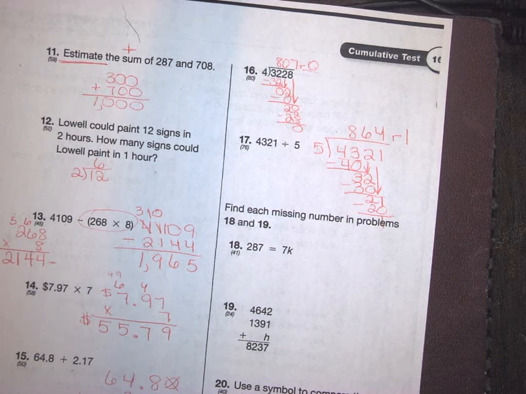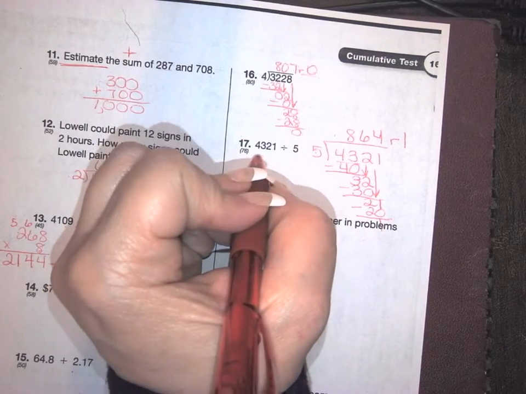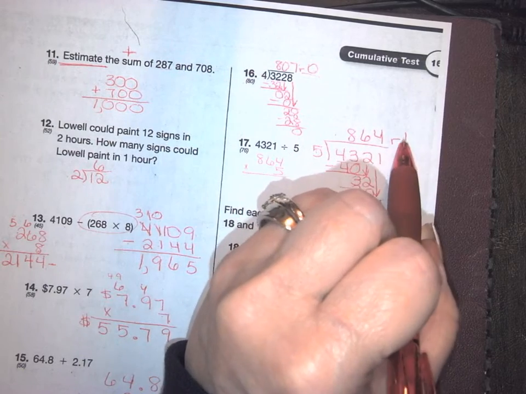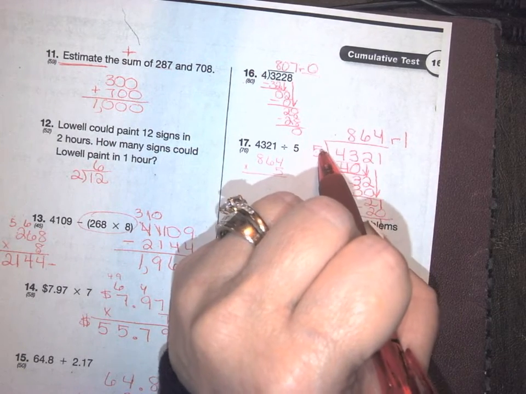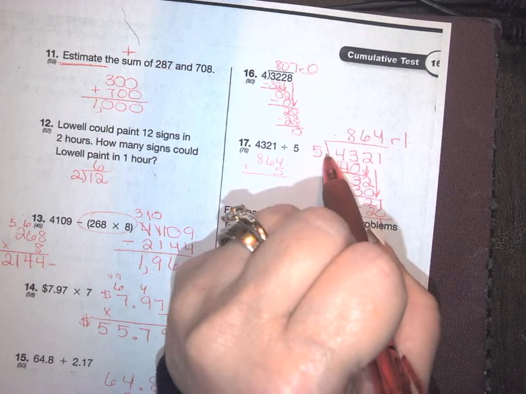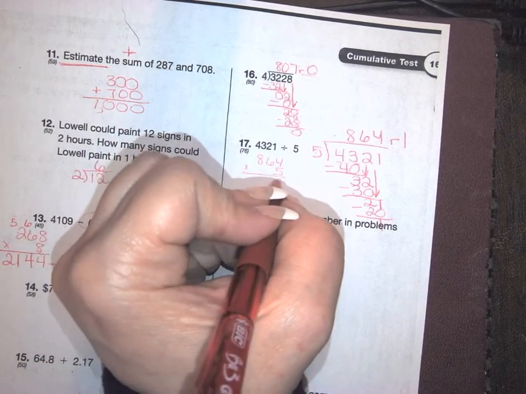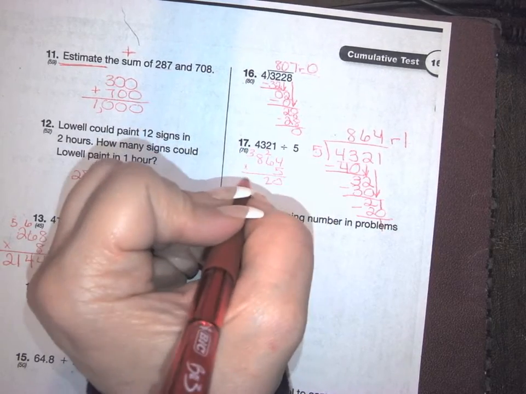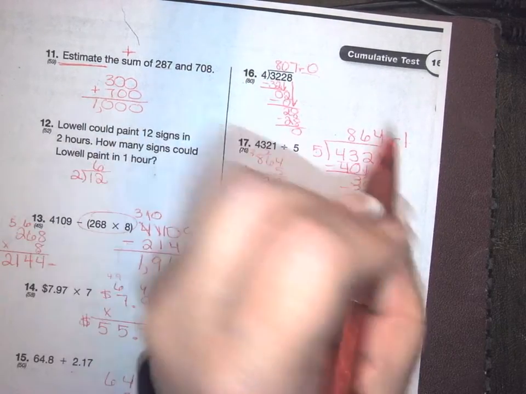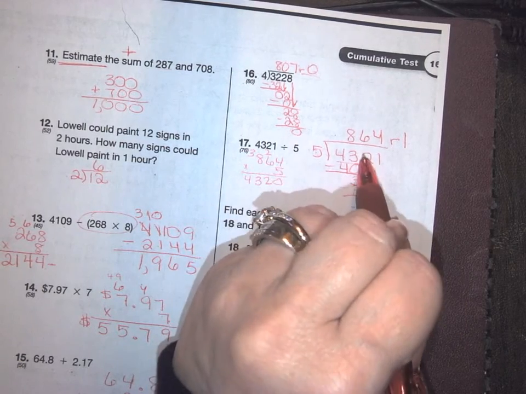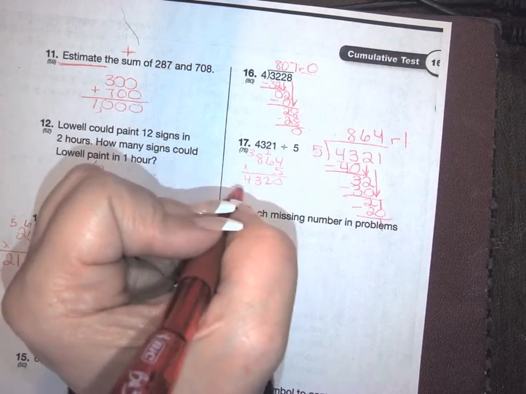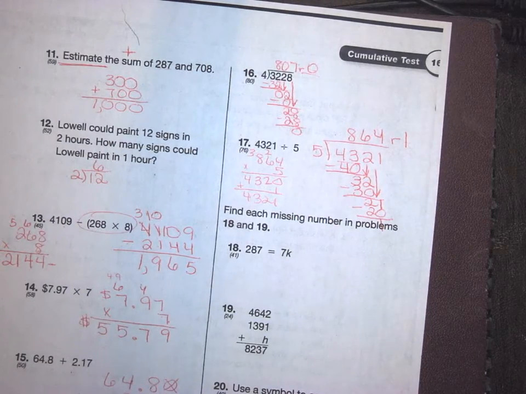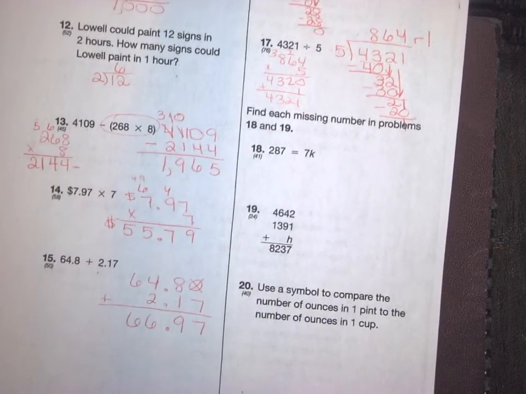Okay. You can double check your work. You can do 864 times 5. Remember, your remainder always has to be smaller than the number you're dividing by. Okay, this always needs to be smaller than this. All right, multiply it. 32, carry my 3, 40, 43. Oh, but this isn't the same number. Why not? Because I need to add my remainder in. Add that 1 in, and I get 4, 3, 2, and 1. Okay? Double check that work.